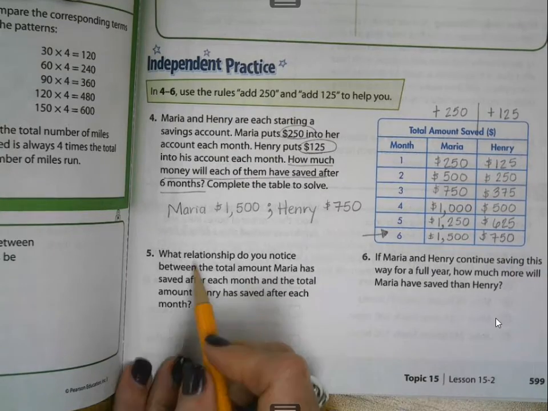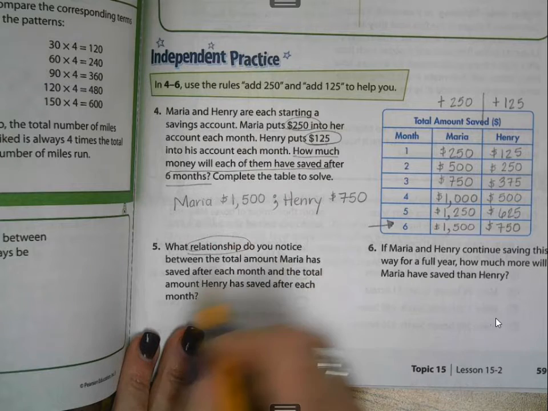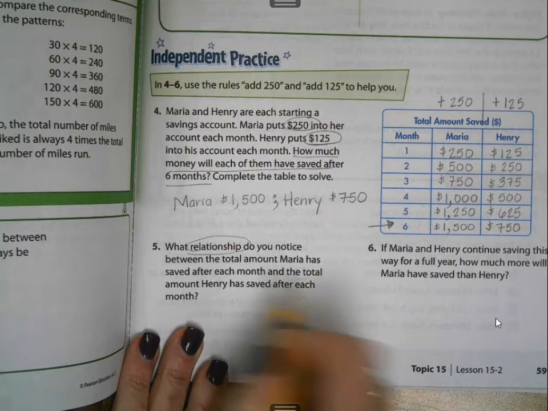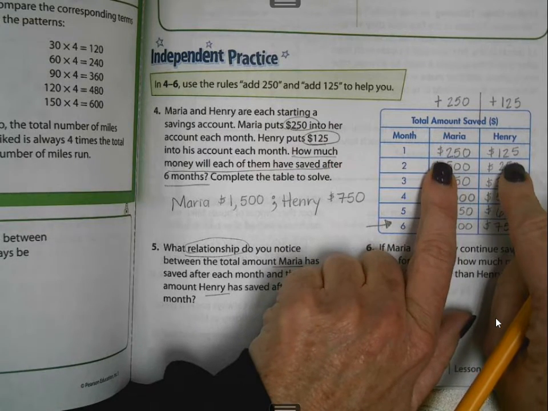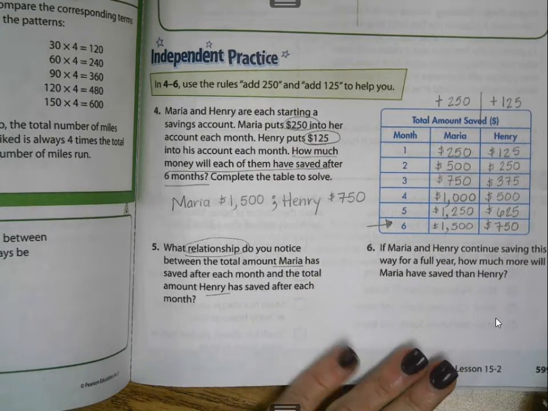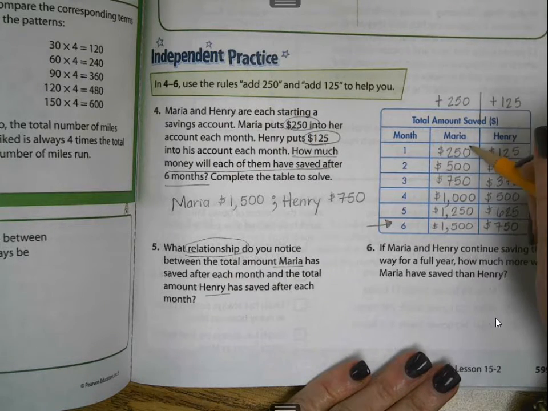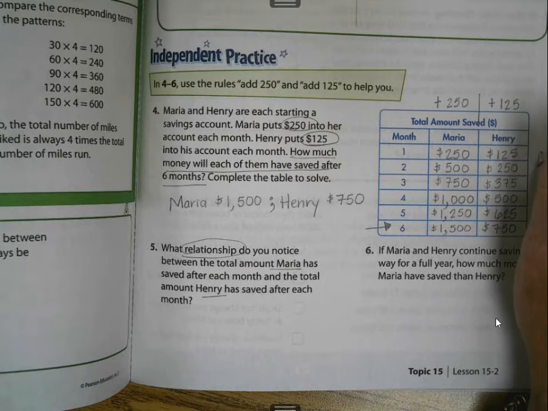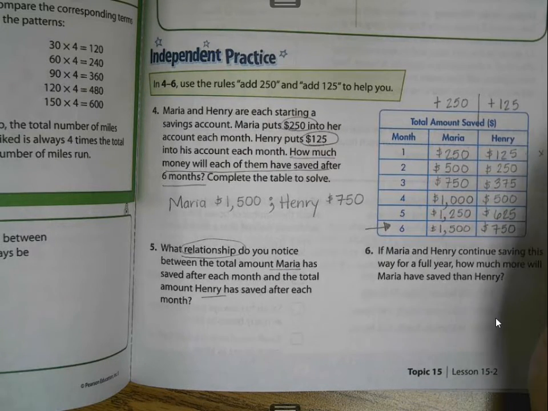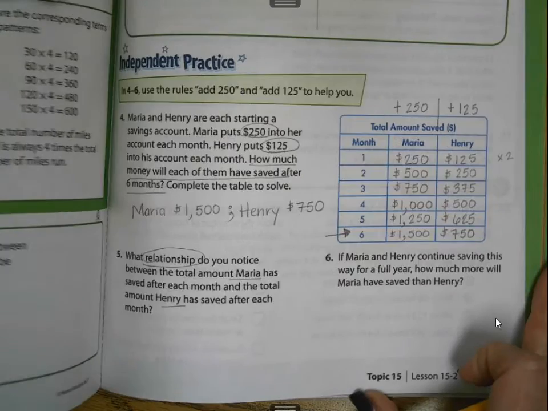All right, now we're going to dig in and look at the relationship between the total amount Maria has saved each month and the total that Henry has saved. So we're looking at a relationship between the corresponding terms. All right, so what I know, Henry had 125, Maria had 250. So wait a minute, 125 doubled is 250. Maybe times 2. Maybe Maria earns twice as much as Henry, or Henry earns half as much as Maria.